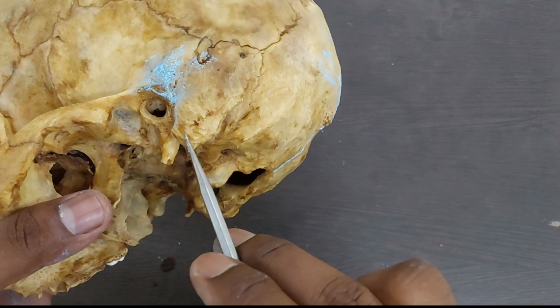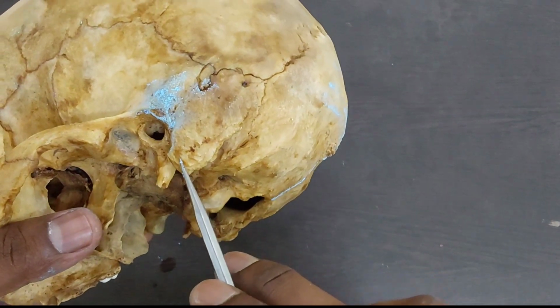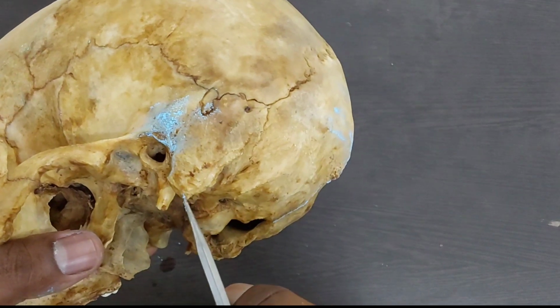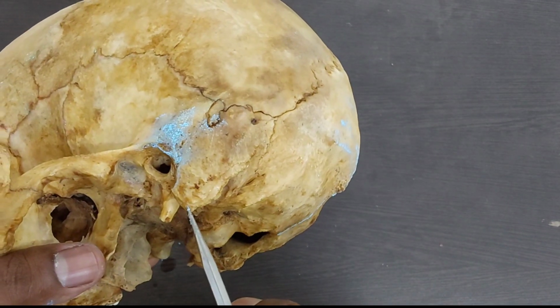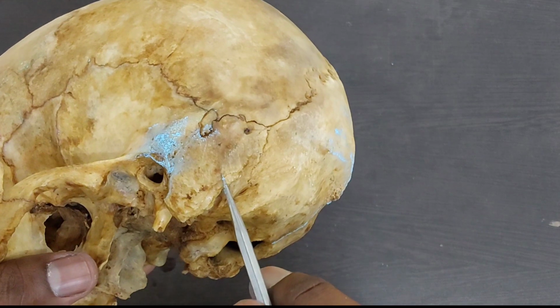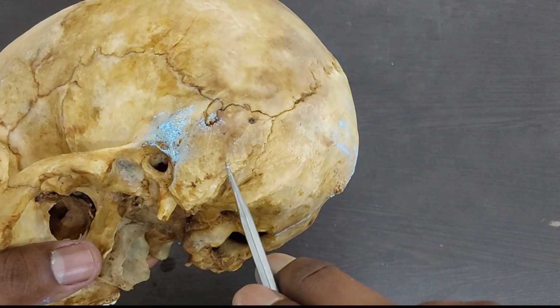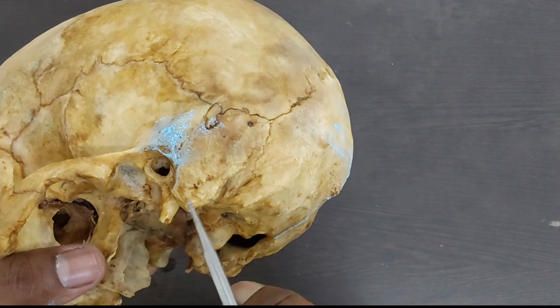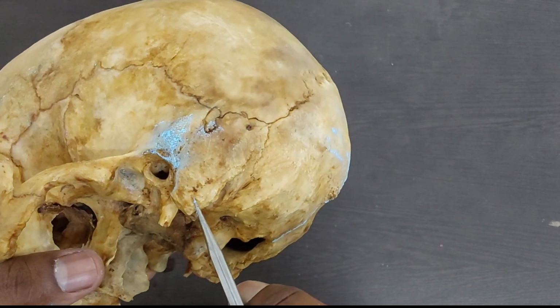Next, you can see the mastoid process. The mastoid process is a downward projection from the mastoid part of the temporal bone. There are two muscles attached to this mastoid process. On the external surface of this mastoid process, which muscle is attached?